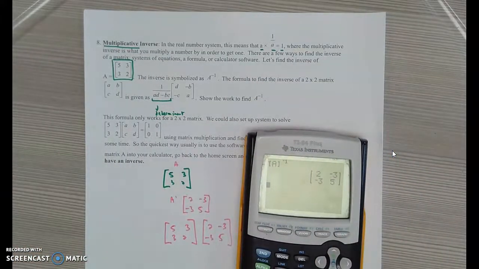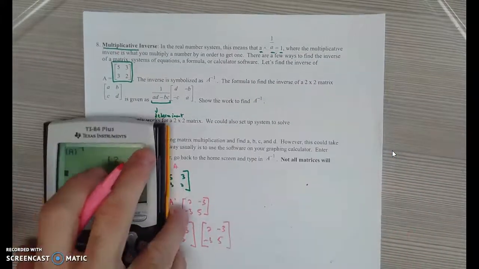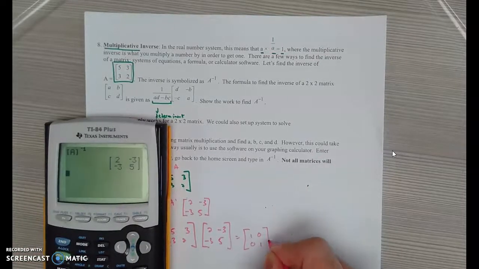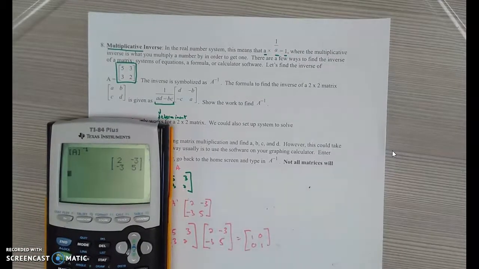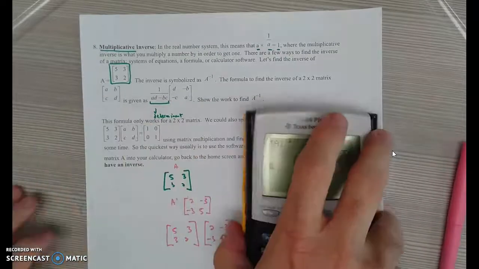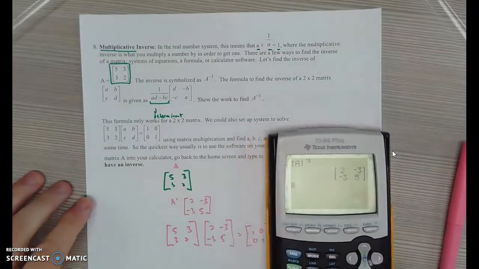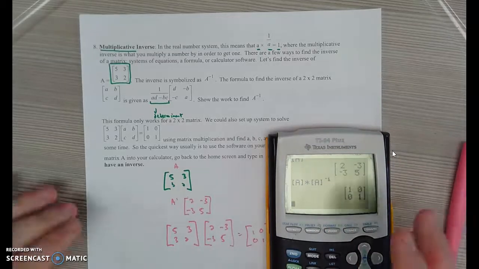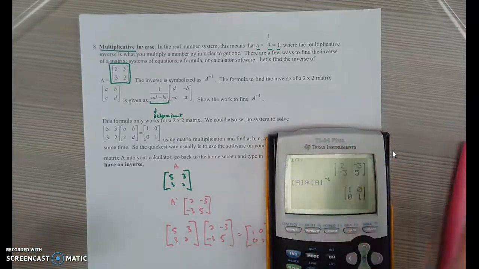I'm in a square matrix, so I'm going to get 1, 0, 0, 1. Okay, so just to show you guys that, I can check this by pressing second matrix A times second matrix A to the negative 1. And if I look, I get 1, 0, 0, 1.